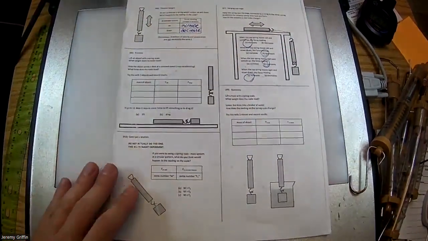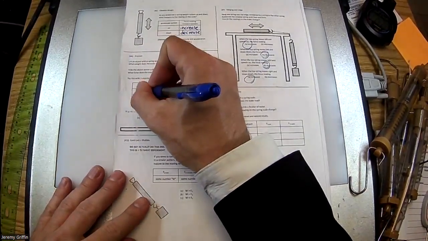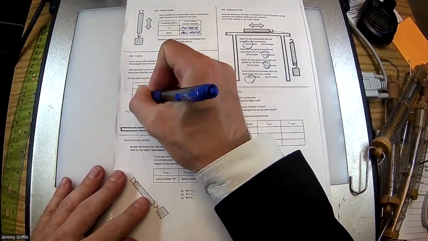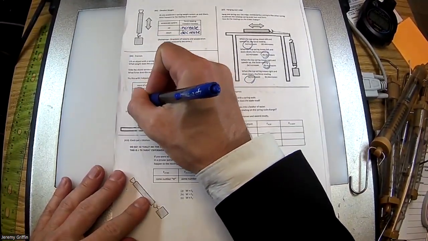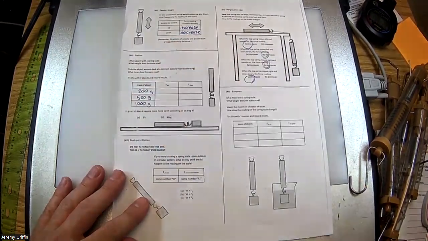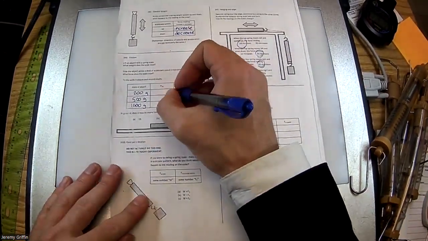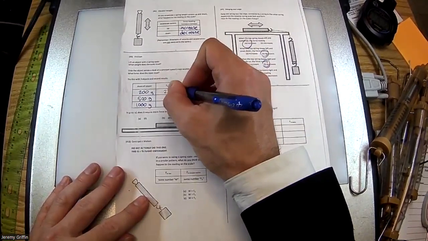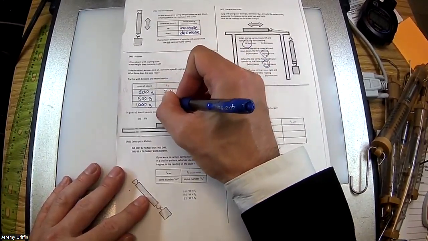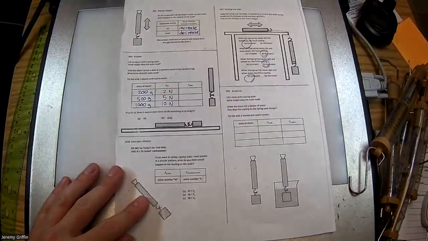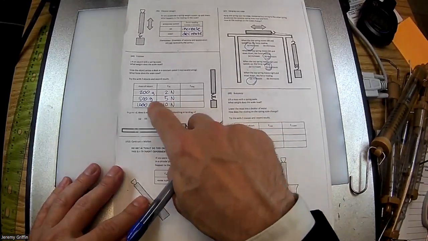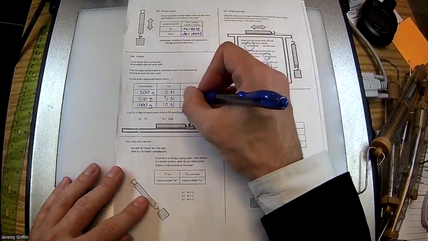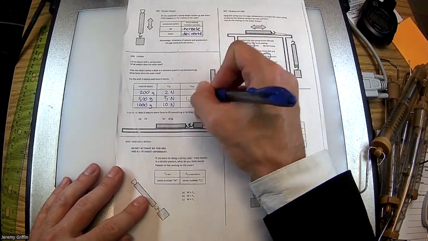So let's go 200-gram object, 500-gram object, and 1,000 grams, the kilogram. The force to lift it would be like 2 newtons, 5 newtons, and 10 newtons. Okay, so we know that from before. What about dragging it though? Now I just did this guy right here, and I was getting about 1.5 newtons.